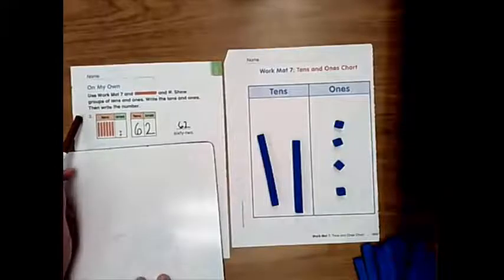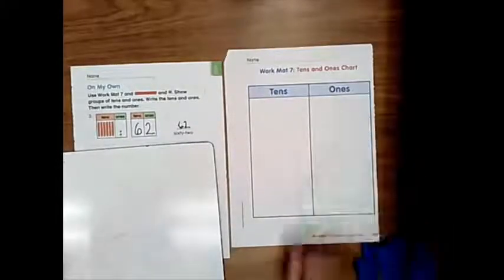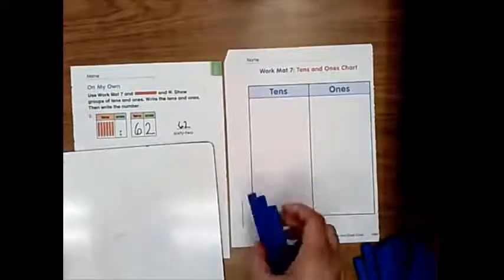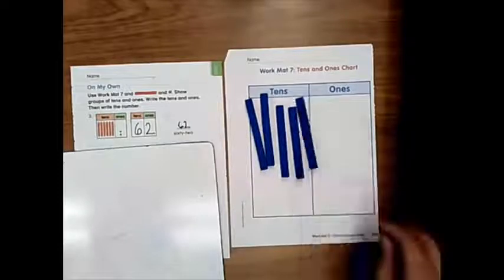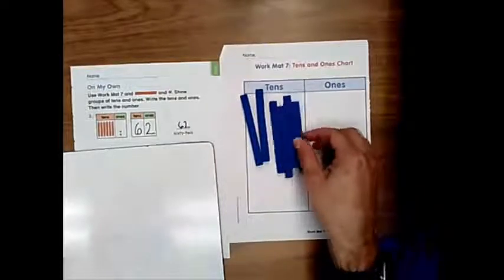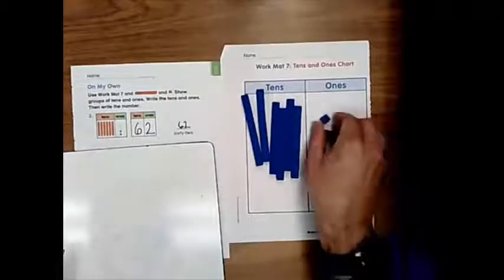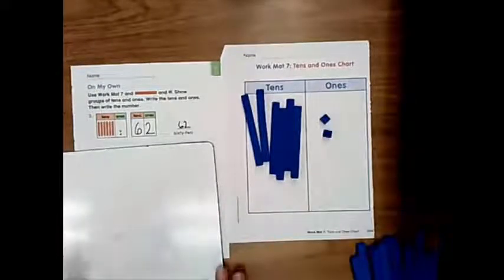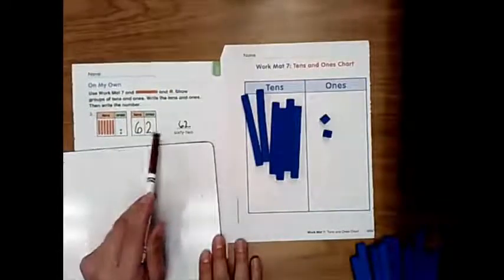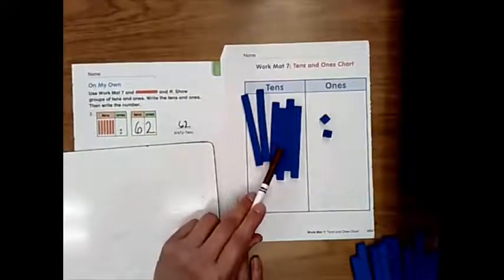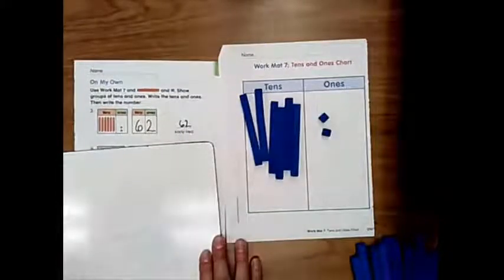So for number 3, I have 6 tens. So let me put 6 tens right there. 1, 2, 3, 4, 5, 6 tens. And then I have 2 ones. So I have 6 tens and 2 ones, and that makes 62. 10, 20, 30, 40, 50, 60, 61, 62. That makes 62.